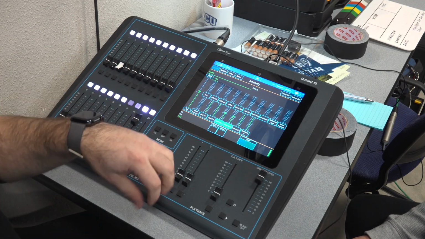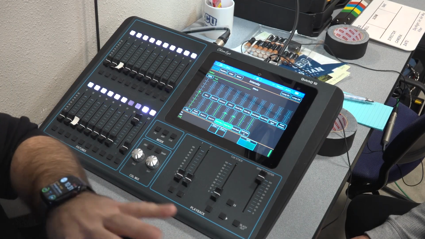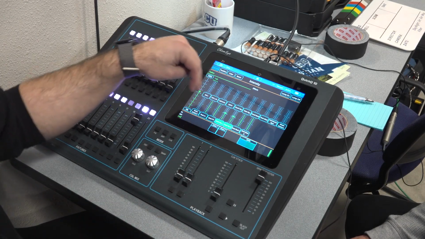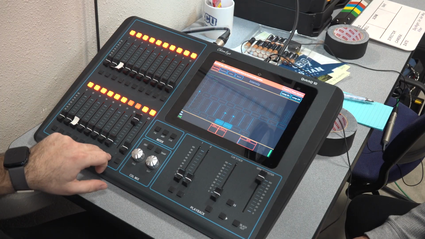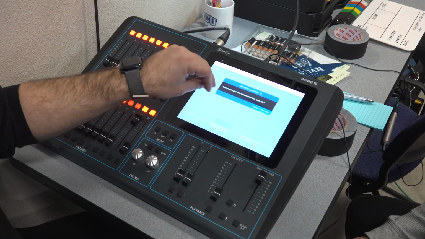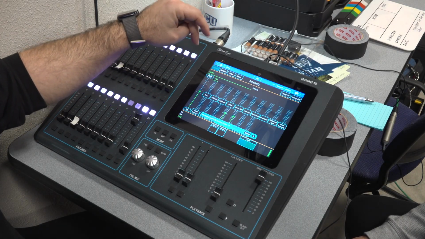Because those channels are already stored into this fader, we really like the way this looks now. We like it at this 55%. So we can record and click the button again, and it's going to say, do you want to overwrite that? And we can say, yes, I want to overwrite that fader.